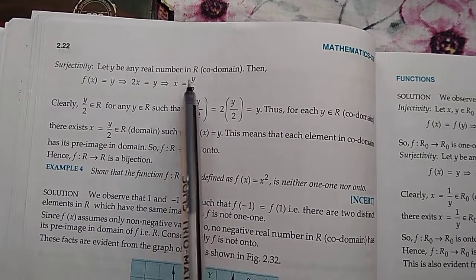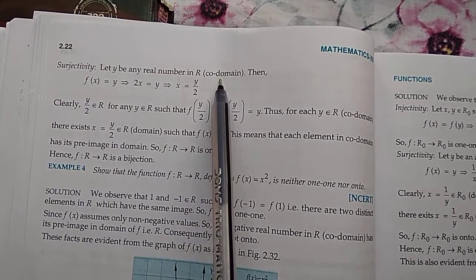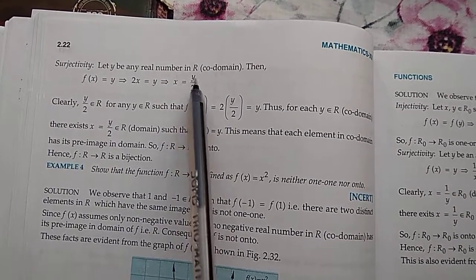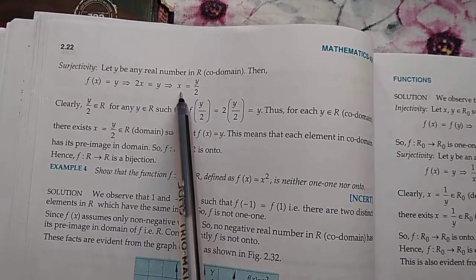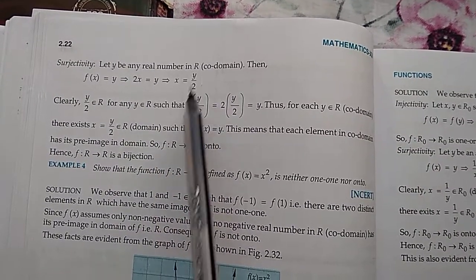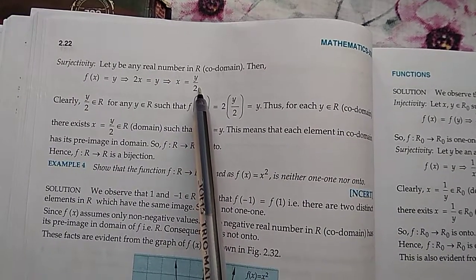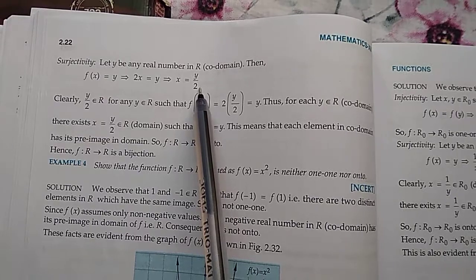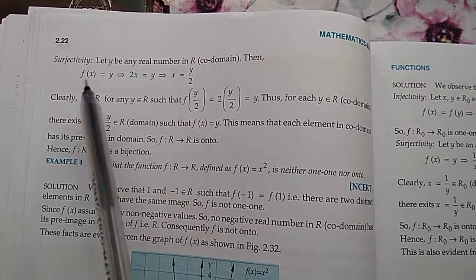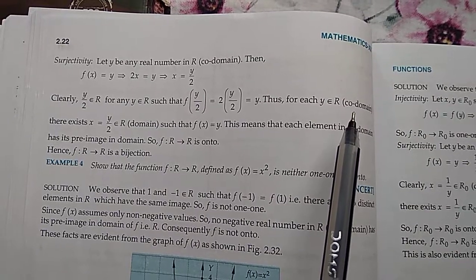So for any real number y in the codomain set, there is a preimage y by 2, that is x, in the domain set. So we say that the codomain set and range set are the same. So here the function f is an onto function.